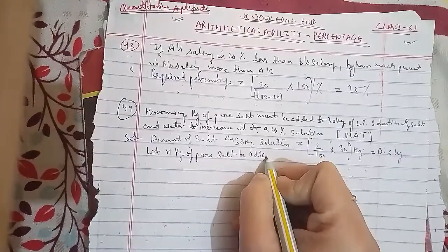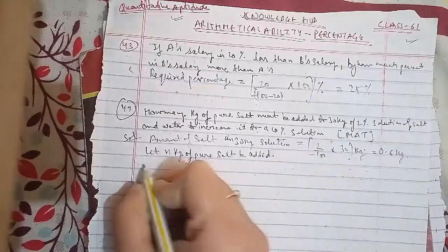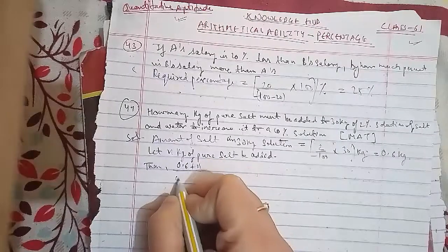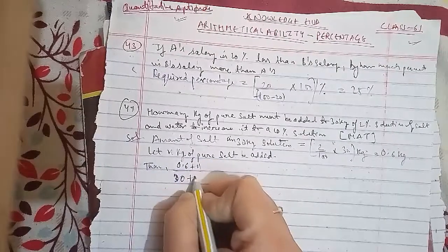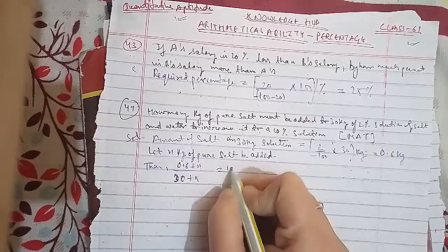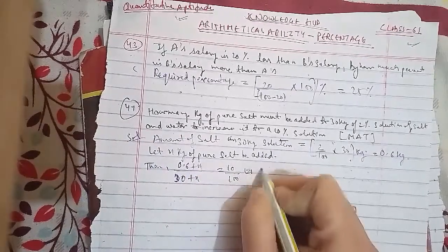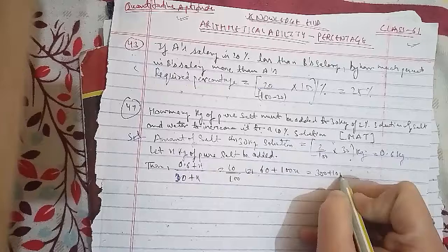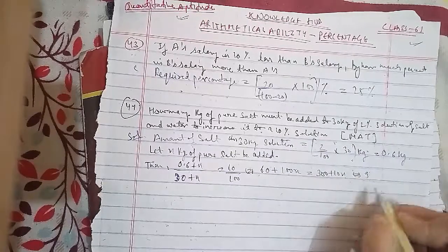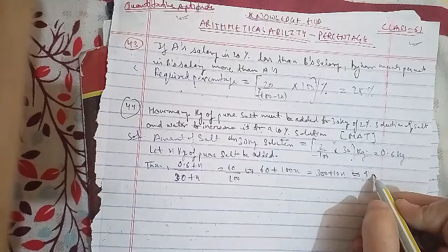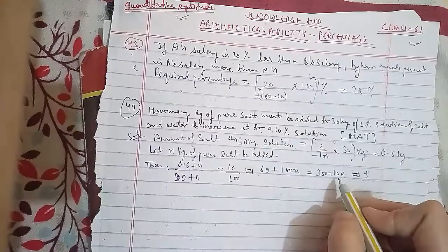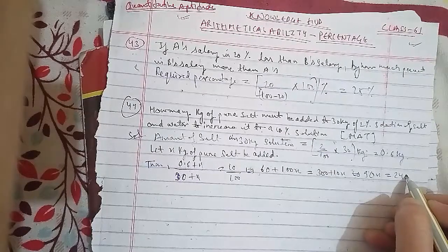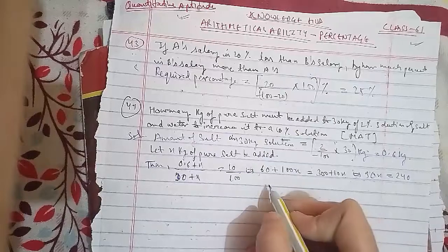Then (0.6 + x) upon (30 + x) is equal to 10 upon 100, so 60 + 100x = 300 + 10x. That gives 90x = 240, so x = 8 upon 3 kg.